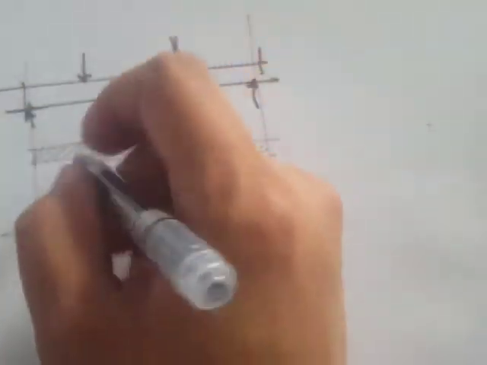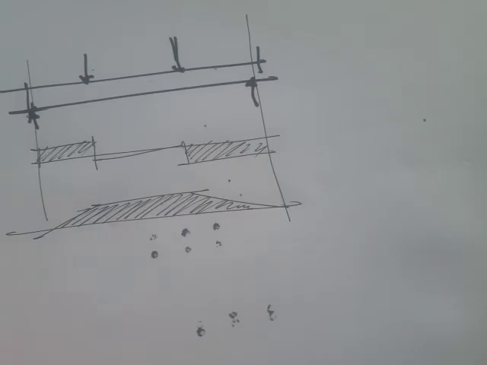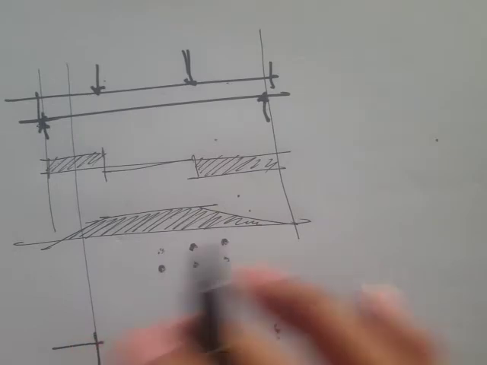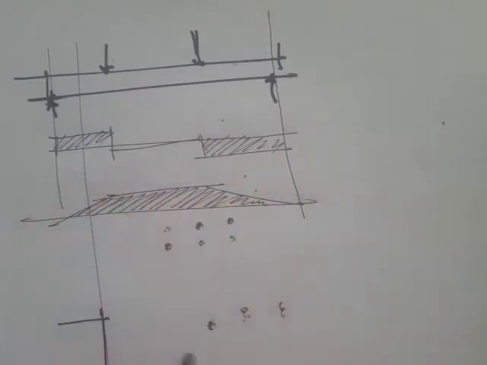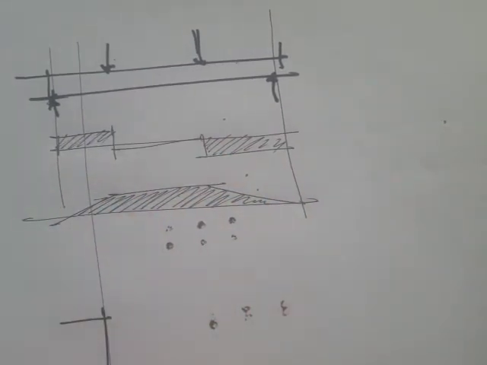Now let's cut a section, for example this is the section that we cut, and see what the stresses are. We're looking at this side view or front view, and we'll draw this neutral axis.